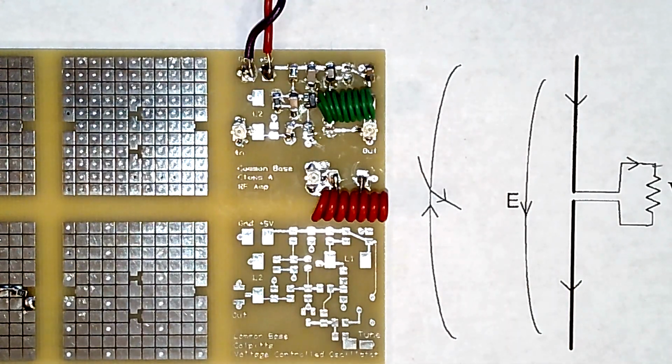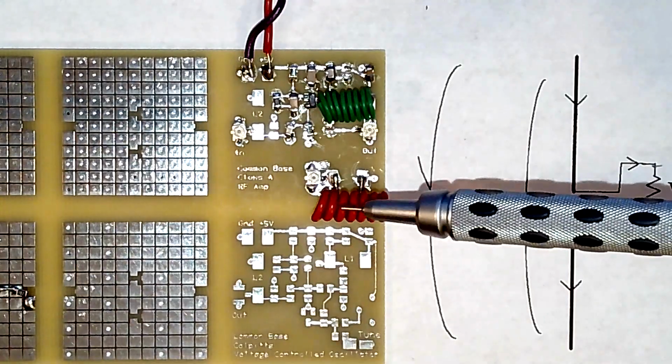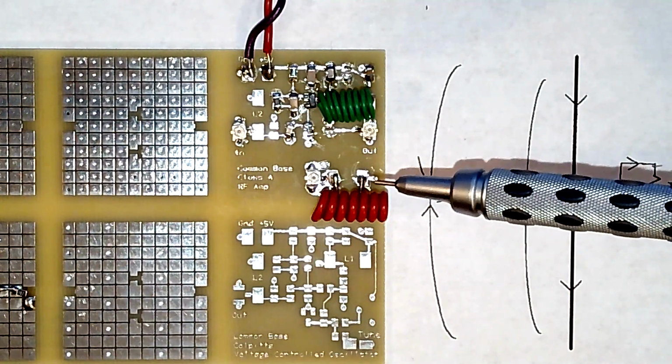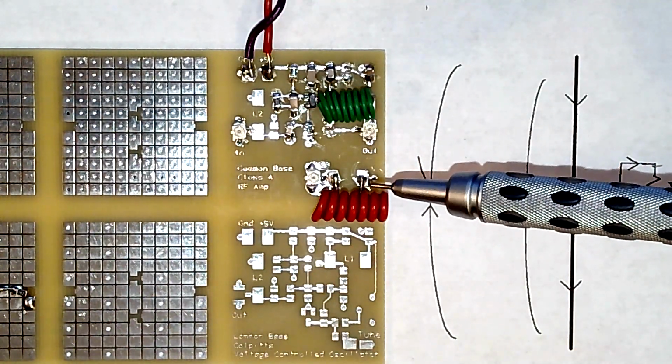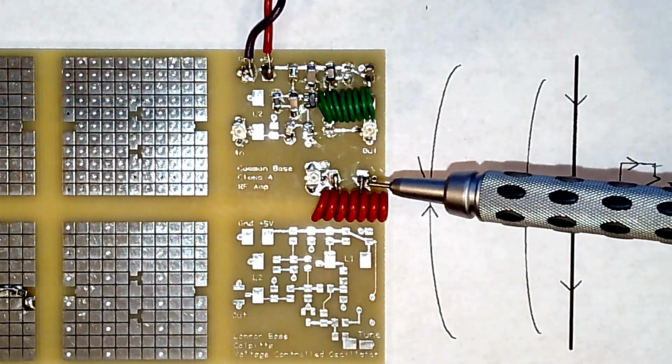The problem is magnetic and electric fields are not just things that we radiate out into space. They exist around all components that have voltages across them or currents flowing through them. That means that, well, let's take this inductor for example. This inductor we hope is an inductor, but as we're going to find out in this video, this inductor at a high enough frequency turns out to be a capacitor.